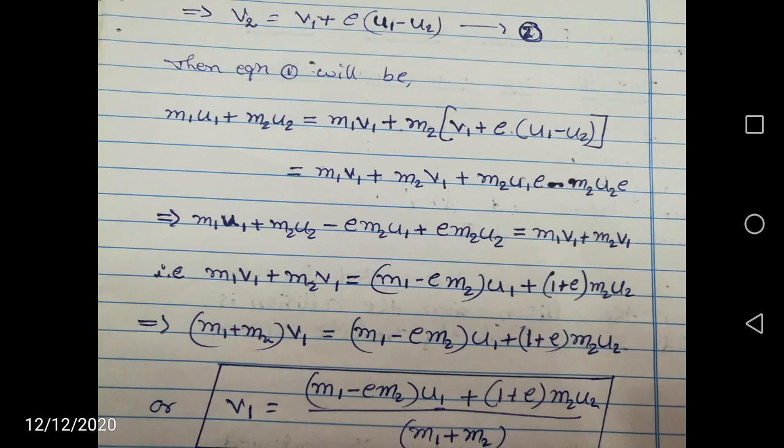Then equation 1 can be written as m1u1 plus m2u2 equal to m1v1 plus m2 into v1 plus e into u1 minus u2, that is m1u1 plus m2u2 equal to m1v1 plus m2v1 plus e m2u1 minus e m2u2, which implies m1u1 plus m2u2 minus e m2u1 plus e m2u2 equal to m1v1 plus m2v1.